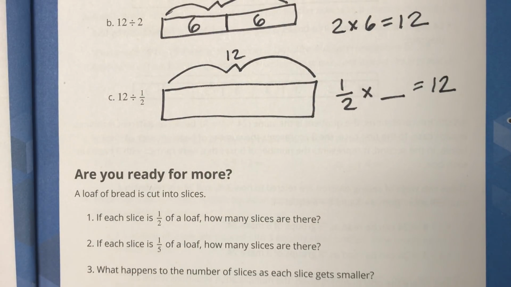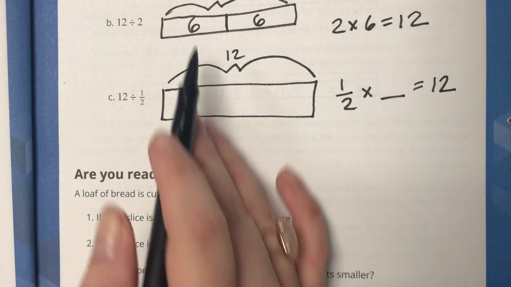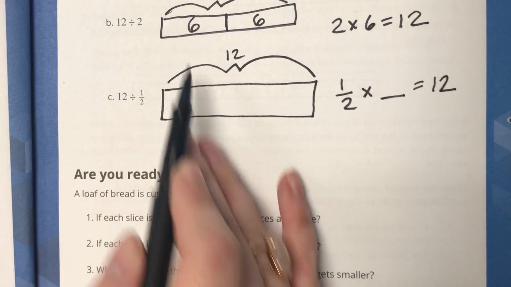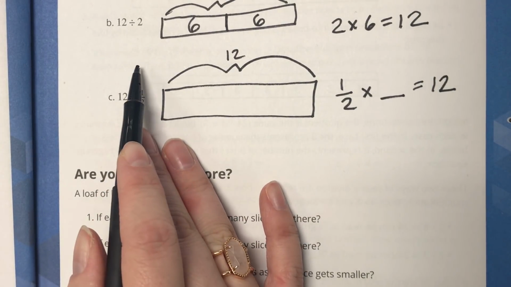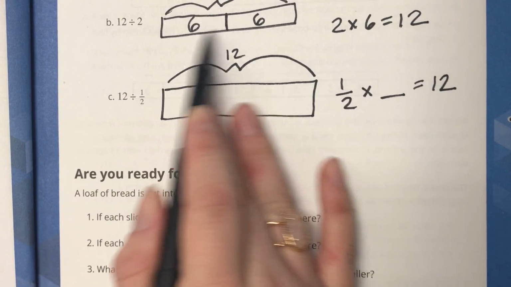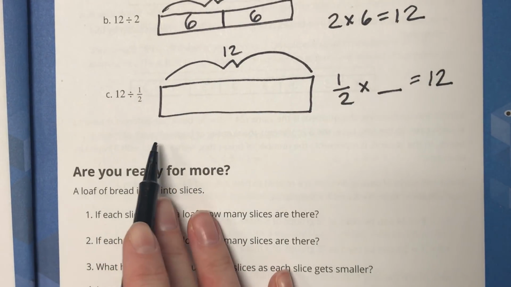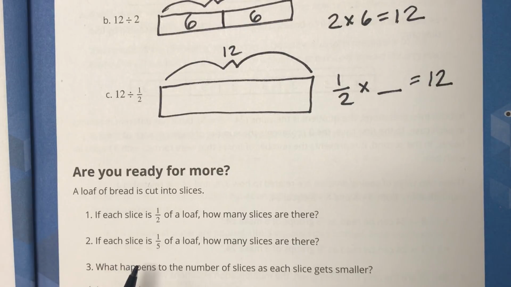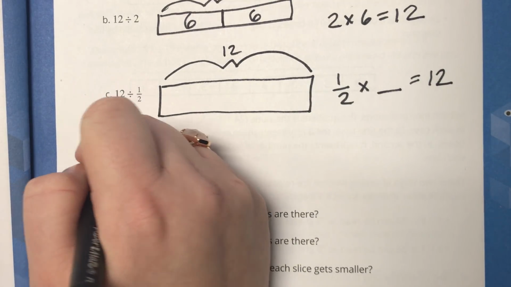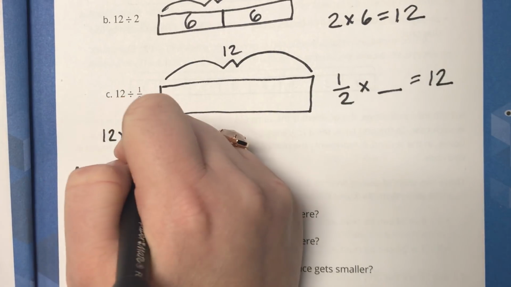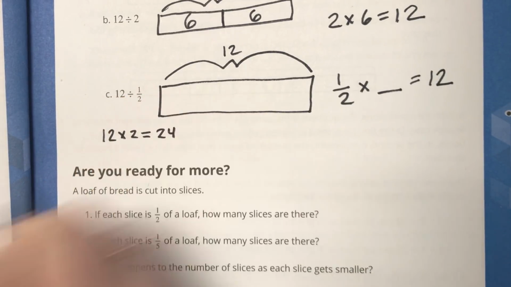So you might automatically think, well, it's going to be the same as B. But that's not correct, because on B, we divided it into 2. On this one, we're wanting to divide it into 1/2, which dividing by 1/2 is the same as multiplying by 2. So basically, this is saying 12 times 2 is equal to 24.